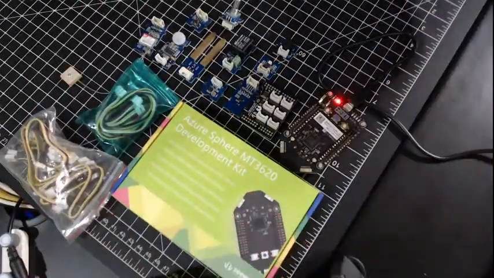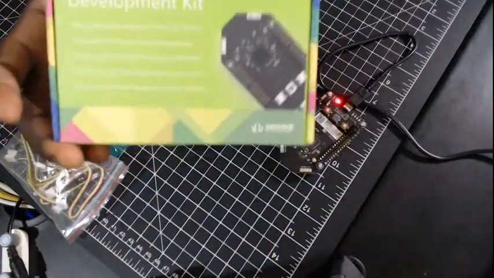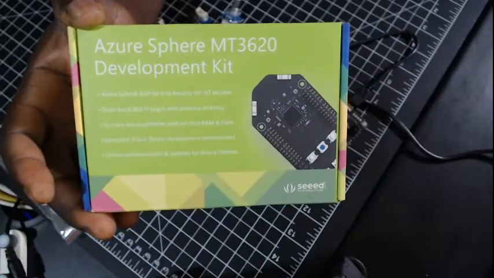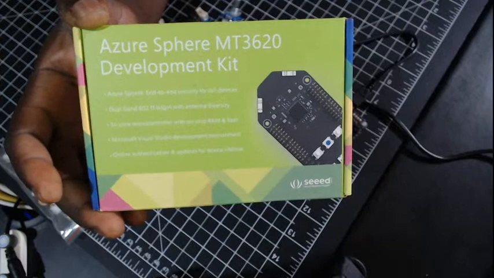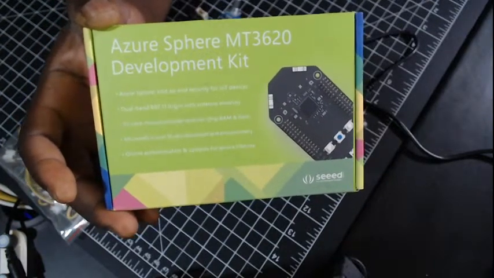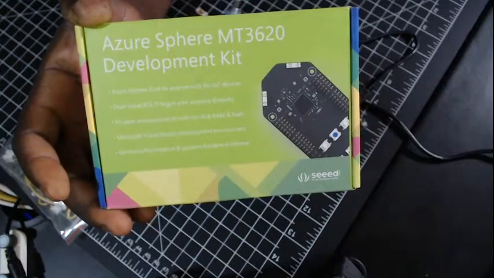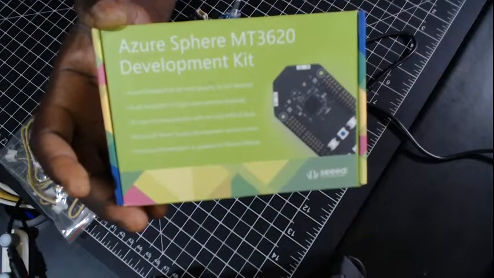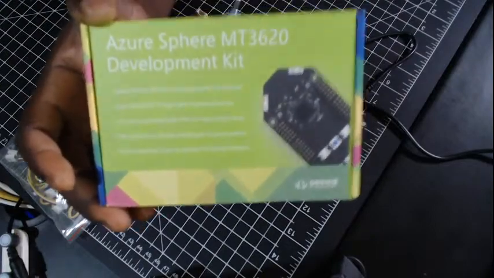Now, on the hardware itself, there are a few things. Let me switch now to the bench so I can show you. This is the packaging for the Azure Sphere dev kit. This is the one in conjunction with Seeed Studio. There is another one, I think, from Avnet. I have that, but it's not yet in the country. Once it gets in town, I'll do another episode showing you how to set that up as well. This is the kit we'll be using today. This is how it looks.